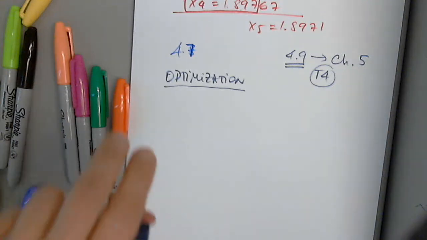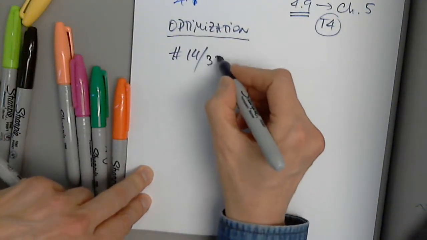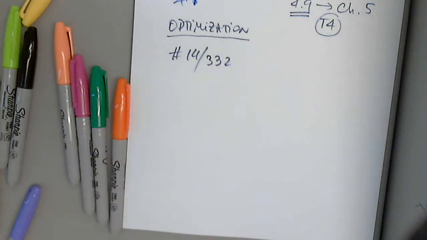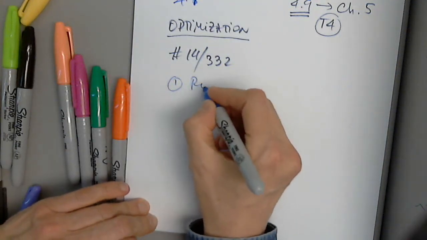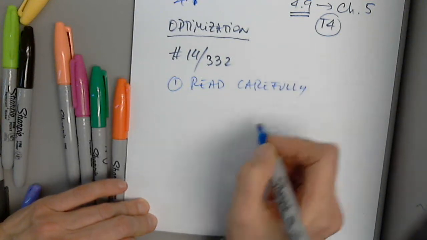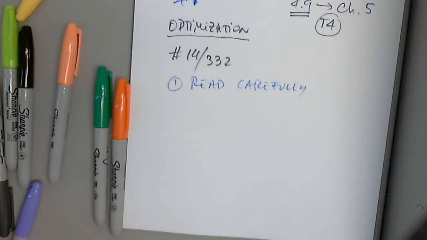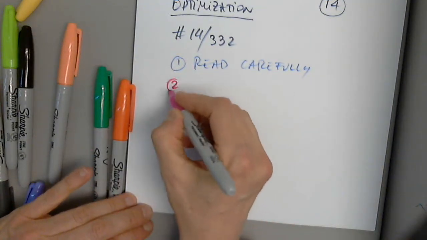Okay, on page 332. Let's start with problem 14, and then you choose the next. 14 on 332. Should I write those steps one more time for everyone, or are the steps clear? I should write them down. Very good. Okay, number one, read the problem. Read carefully. We may need to read it more than once.